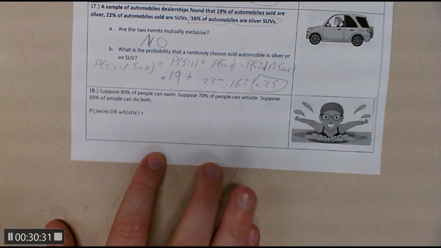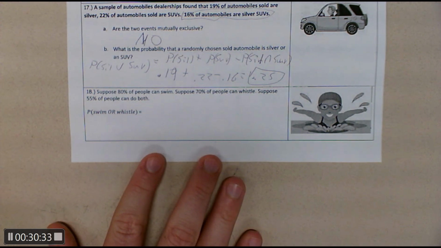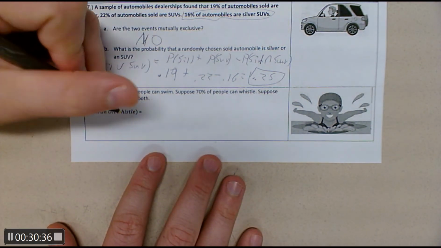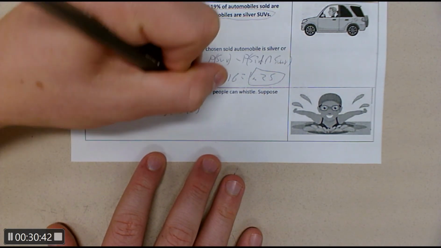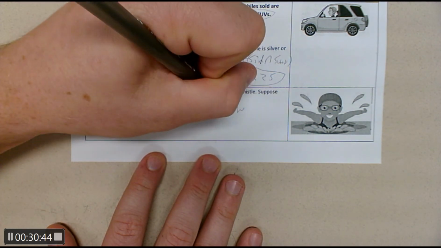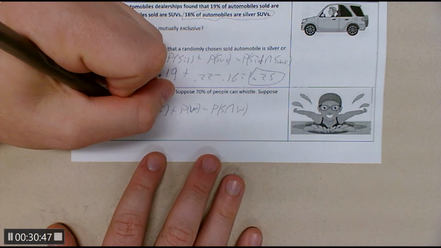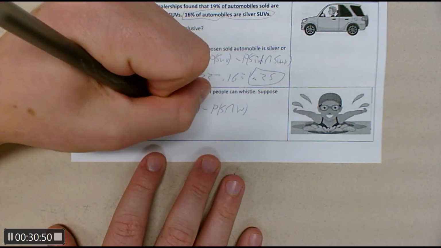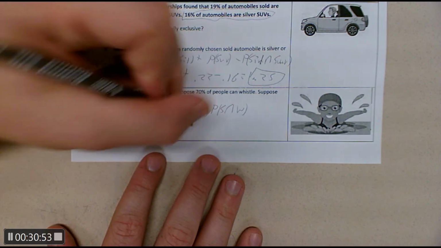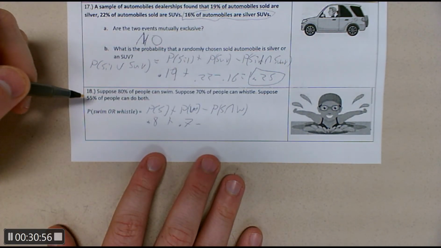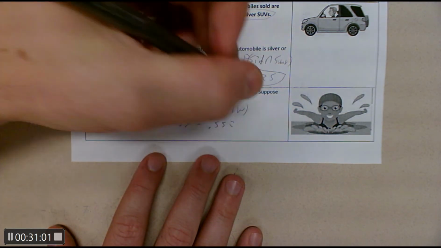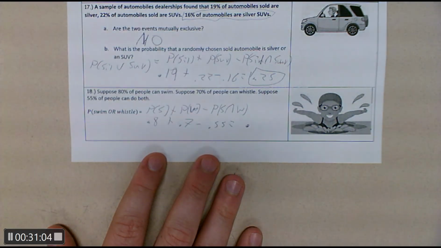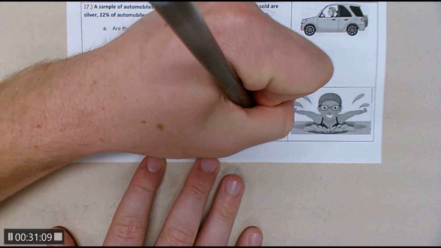So, last but not least, swimming. We all know that's important. Probability of swim or whistle is going to be probability of swim plus probability of whistle minus probability of swim intersect whistle. Probability of swimming is 80% or 0.8. Probability of whistle is 70% or 0.7, minus probability of both, which is 0.55. Let me check that: 0.8 plus 0.7 minus 0.55. Yeah, 0.95.